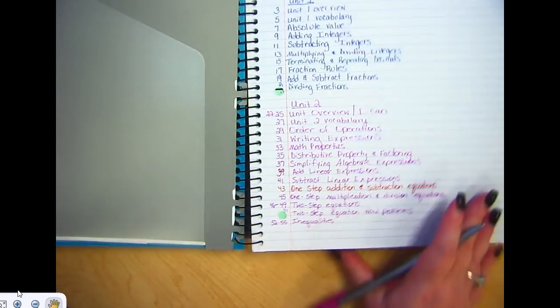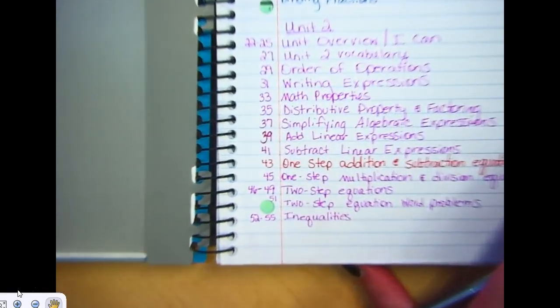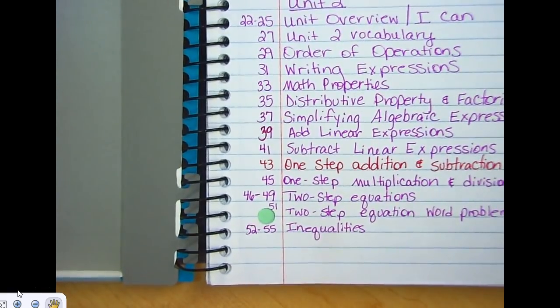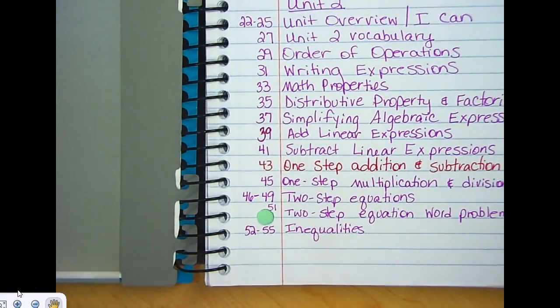And we will be spending the next 3 days working on inequalities. So we're going to get lots of practice. So 52 to 55 inequalities.